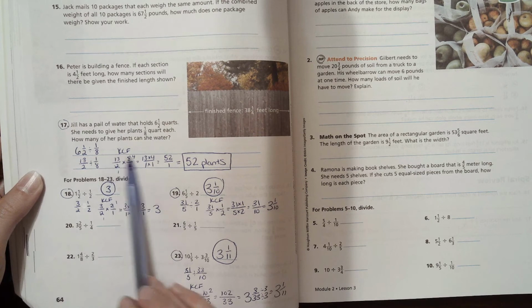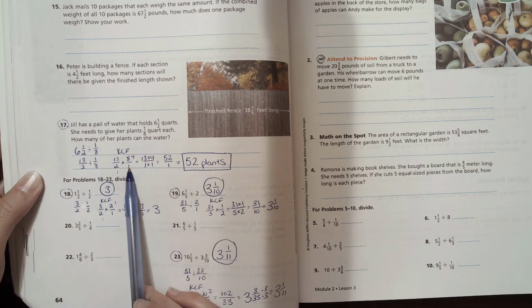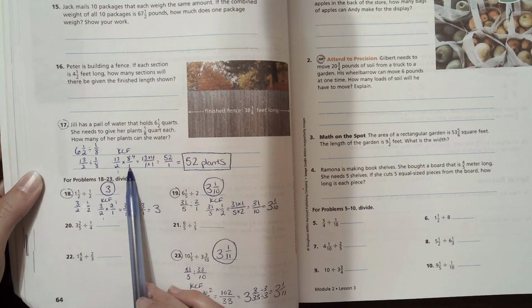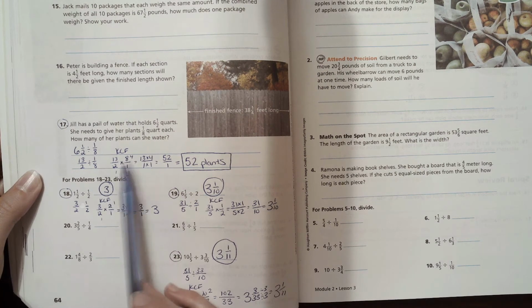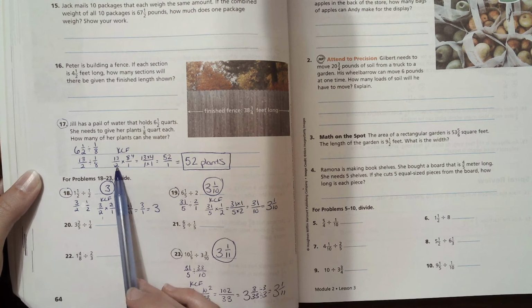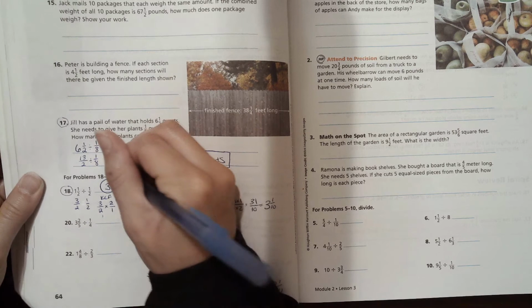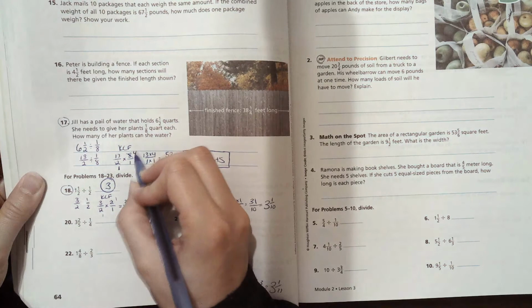Before you multiply across, see if you can cross simplify and look diagonally. So 13 and 1, greatest common factor is 1, so we can't do anything with 13 and 1. 8 and 2, greatest common factor is 2, so we can divide both 2 and 8 by 2. 2 divided by 2 is 1, and 8 divided by 2 is 4.